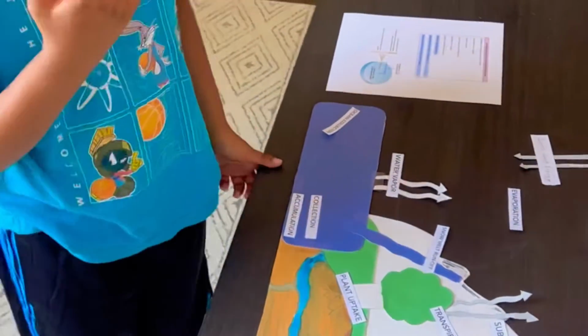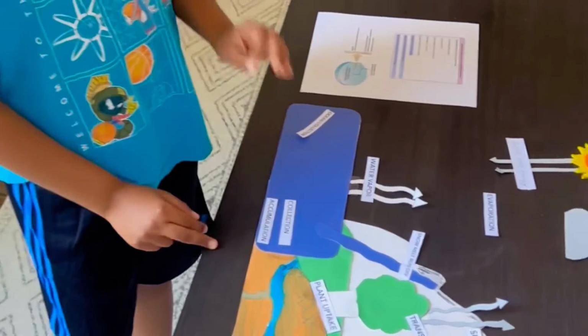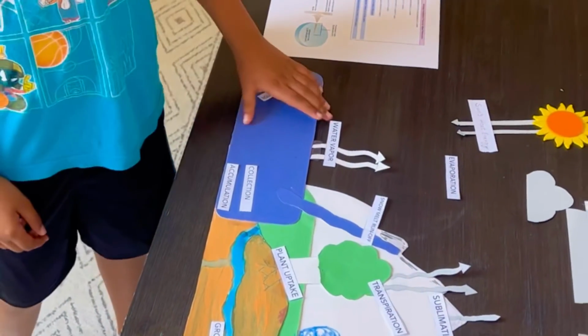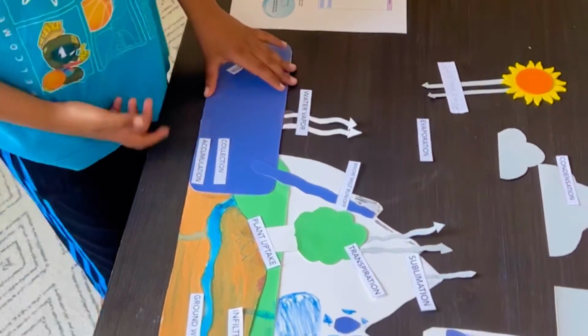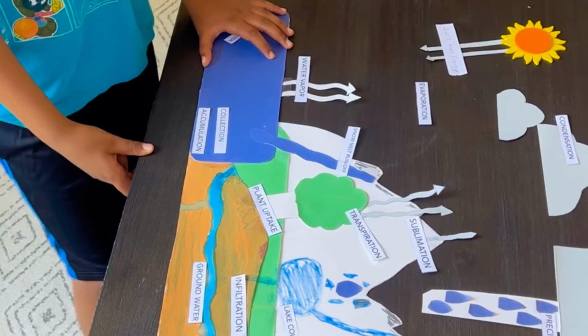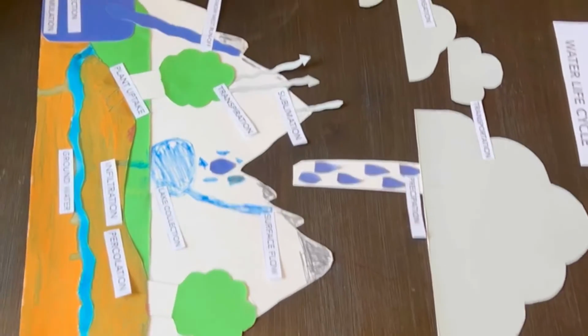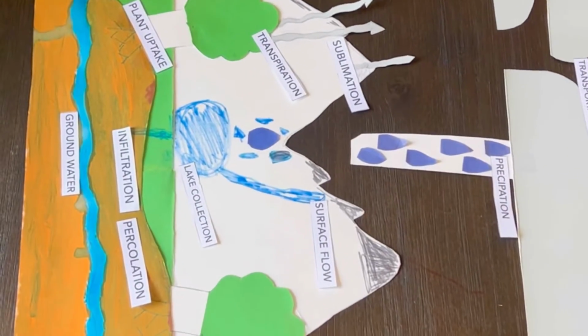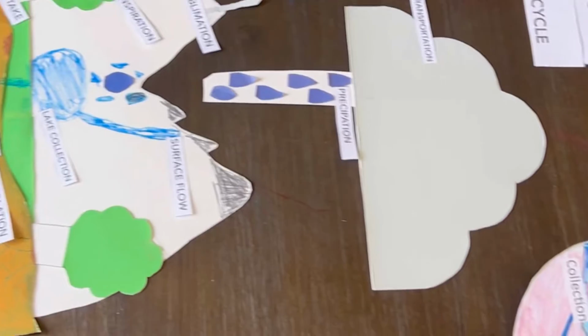Now we'll talk about saltwater. Here in oceans, saltwater molecules can last for about 4,000 years. And that's it. So this is the explanation of the water life cycle, or the hydrologic cycle.